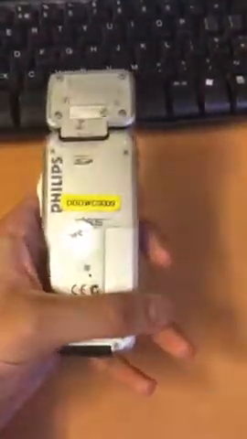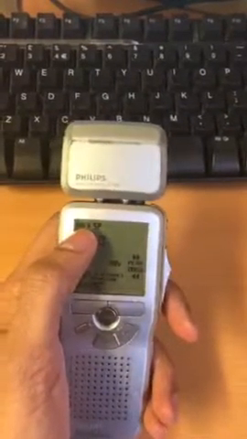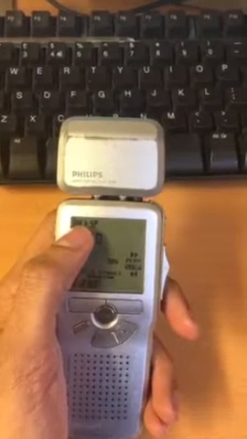So, a word of caution, these are battery operated, and what's important to know is that they're not rechargeable batteries. So as soon as this meter at the top is completely gone, you need to replace the batteries. It won't recharge in a dock.